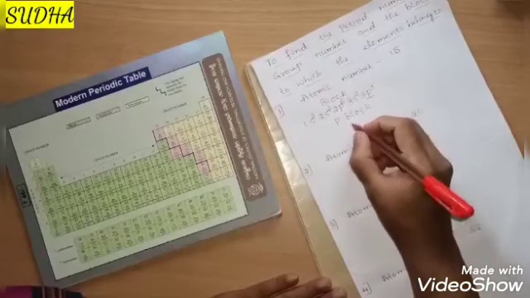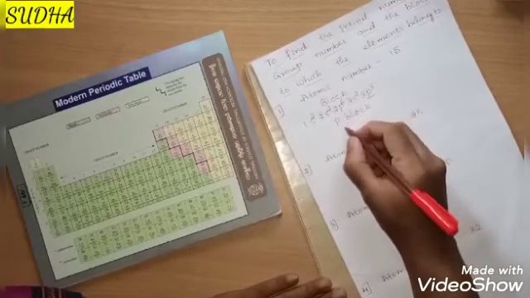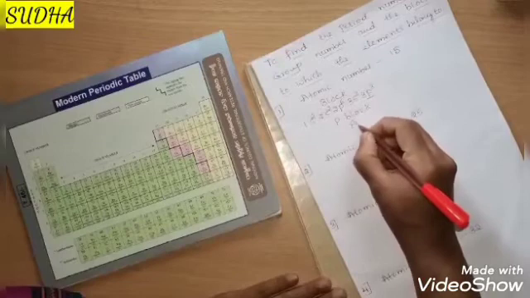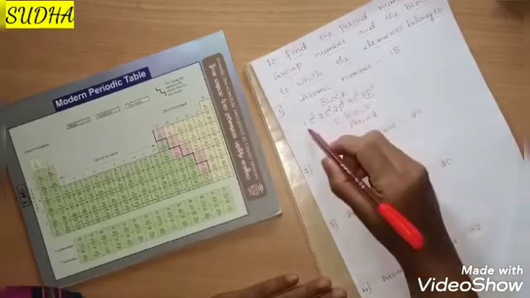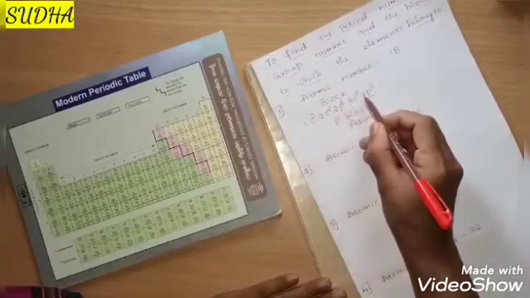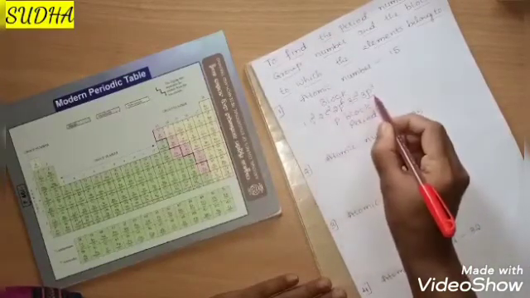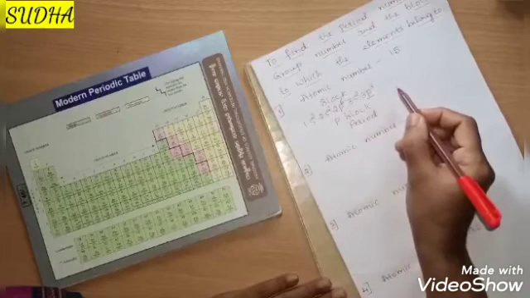And how to find out the period? Let us see. Here you can see numbers like 1, 2, 3. These all indicate the shell number.